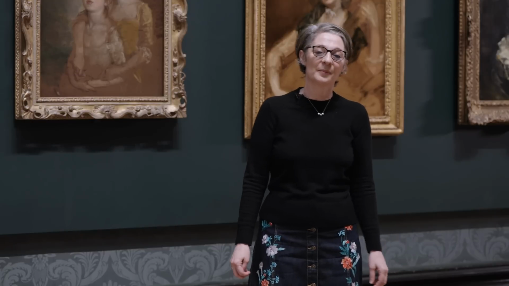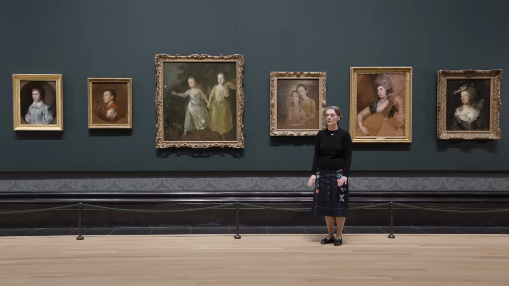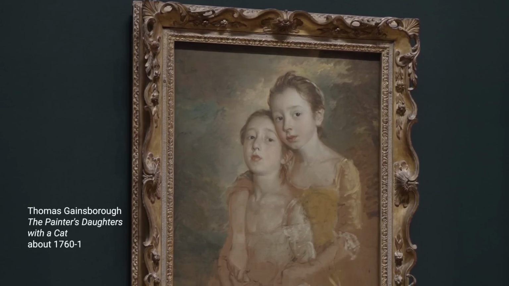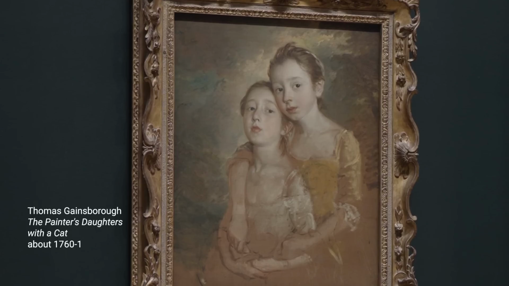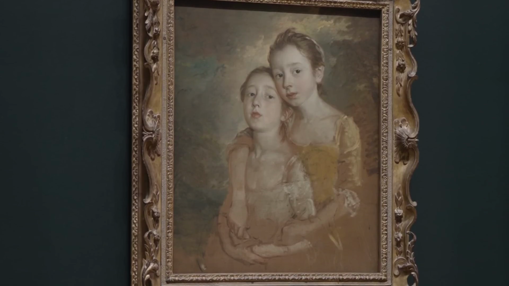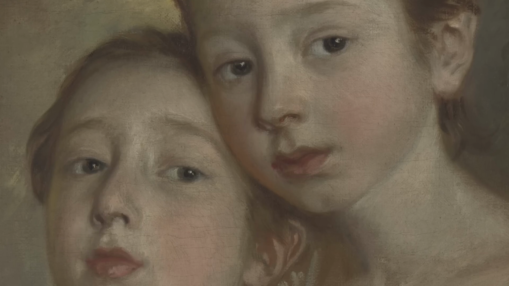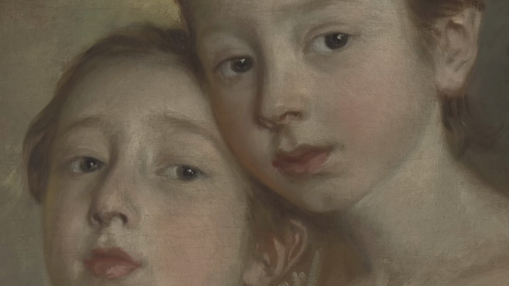Hello everyone, I'm Christine Riding. I'm Director of Collections and Research here at the National Gallery, but I'm also Curator of British Paintings. And today I'm focusing on one of the most important artists of the 18th century, Thomas Gainsborough. In particular, this work of art of his daughters, Mary and Margaret. The Painter's Daughters with a Cat, painted in about 1760, an absolute pivotal moment when he is really launching himself into the British art world.